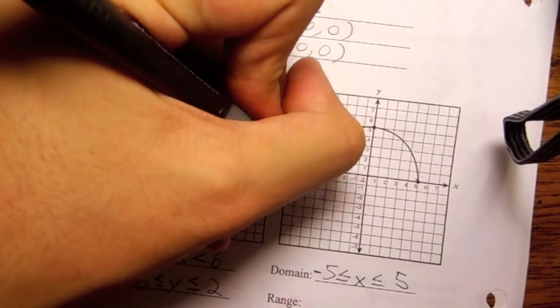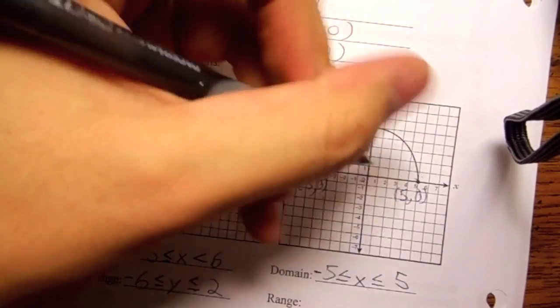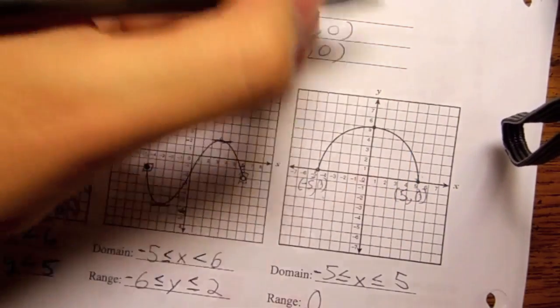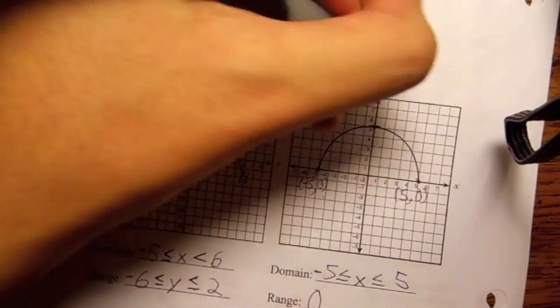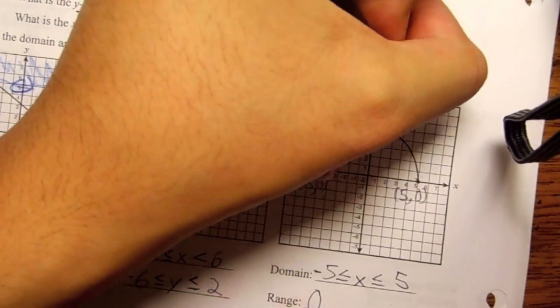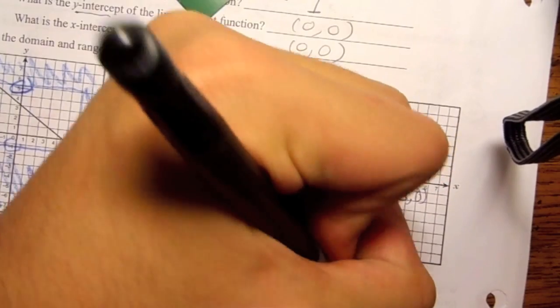This point is (-5, 0), this point is (5, 0). Same y value, same low limit. Now for the high point, which is up here, the coordinate point is (0, 5), so the y value here would be 5. Y in the middle.